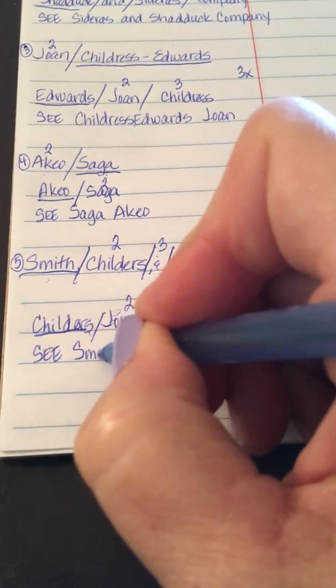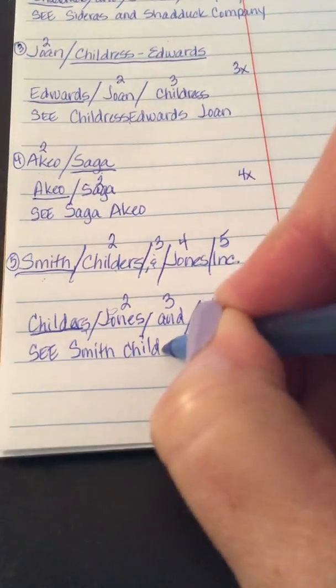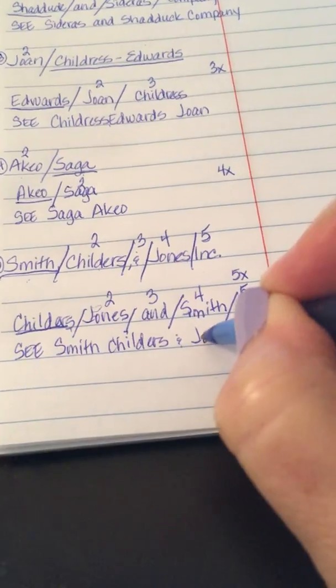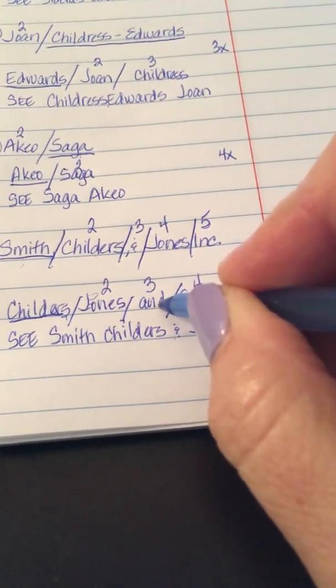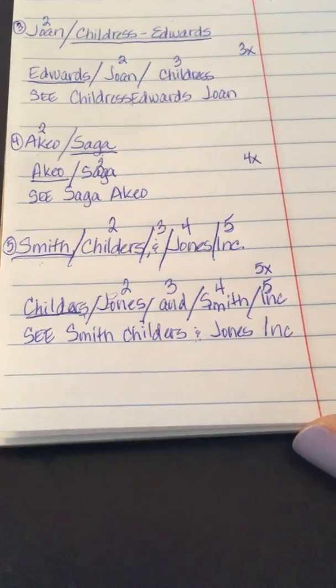And that's how I write it. You'll notice I put a symbol here, but I wrote out the word and there. I don't get my shorts in a knot about that, so you're okay.